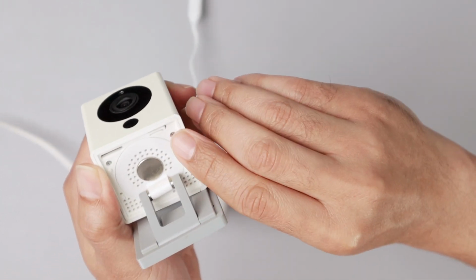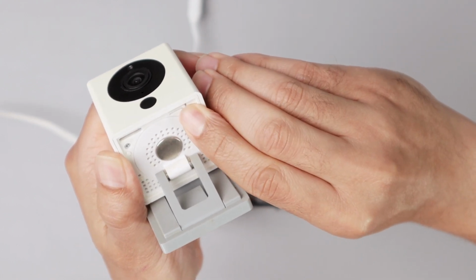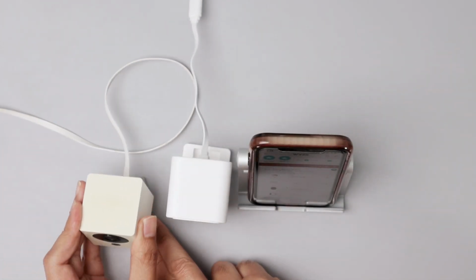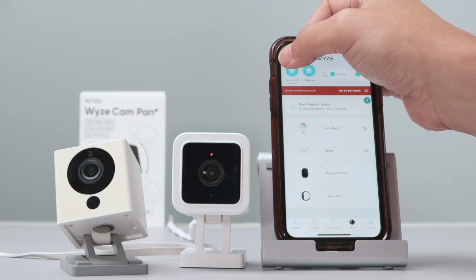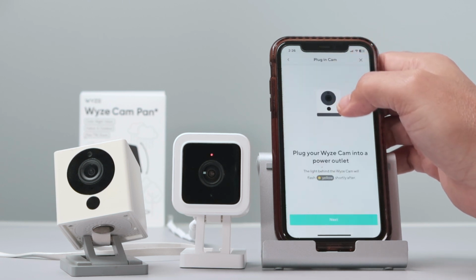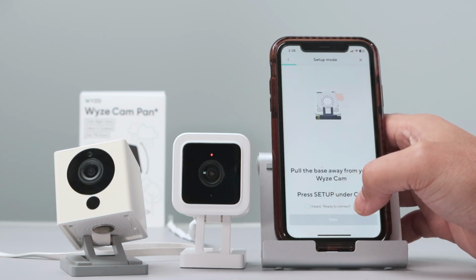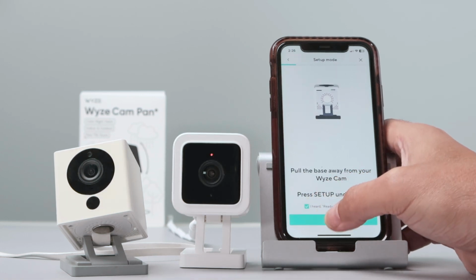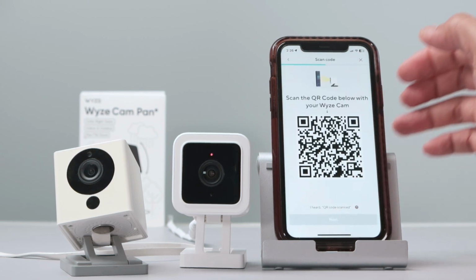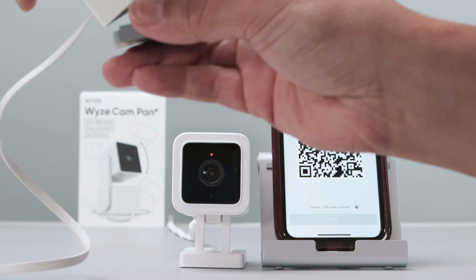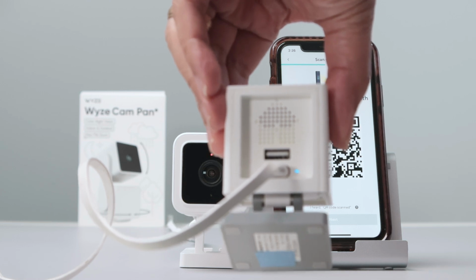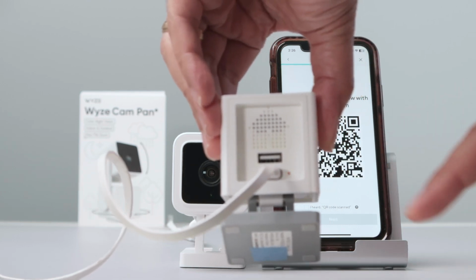Let me just test here. Just push this button. Okay, ready to connect. So I come here, my Wyze app, add a new device, here on camera, Wyze cam. Ready to connect. Next, okay, it's ready to connect. Let me just click next here, select my network. That's my router's network. And here's the QR code. Let's just bring the camera here so I can read it. Okay, it was scanned and see it's blinking here, blue, right?